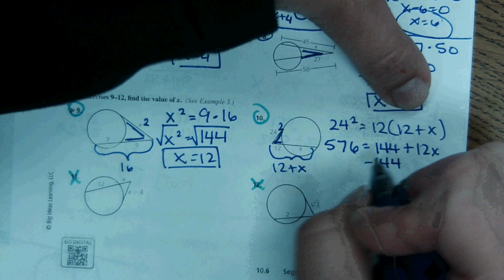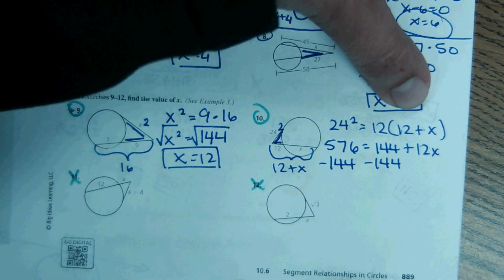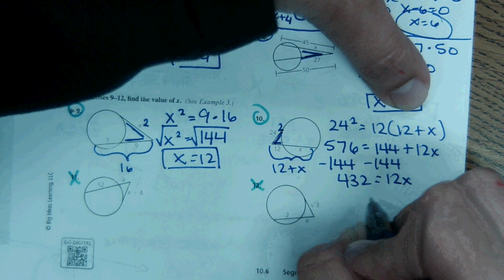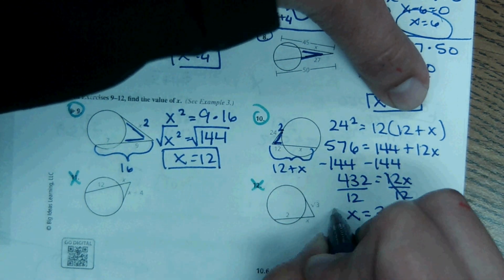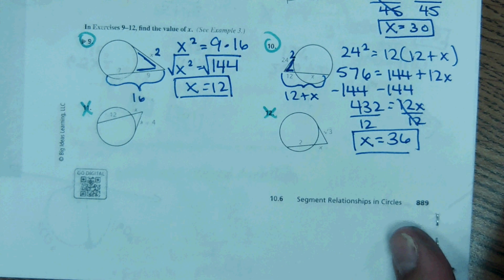And now I'm just solving for x. And it equals x equals 36.